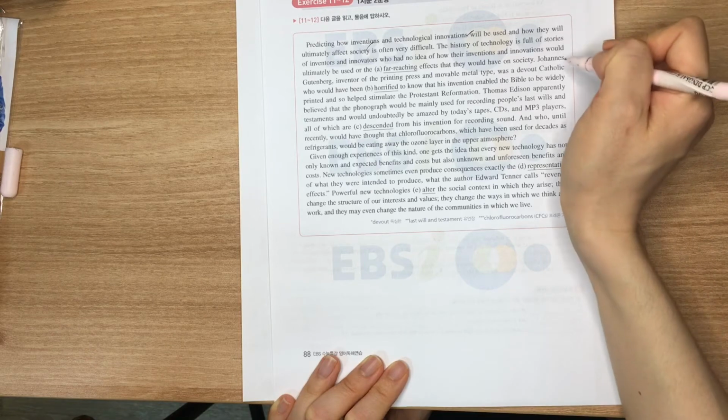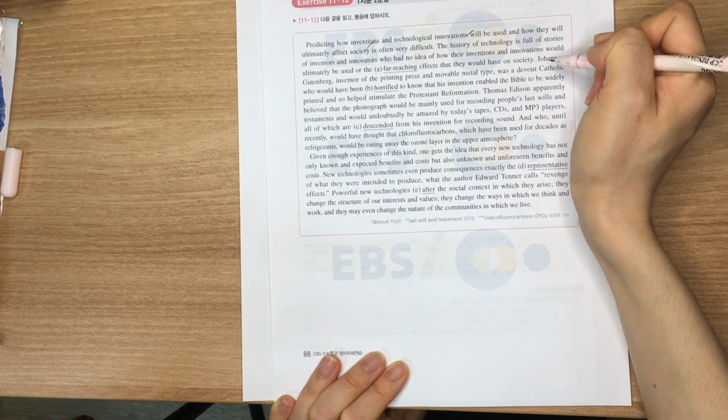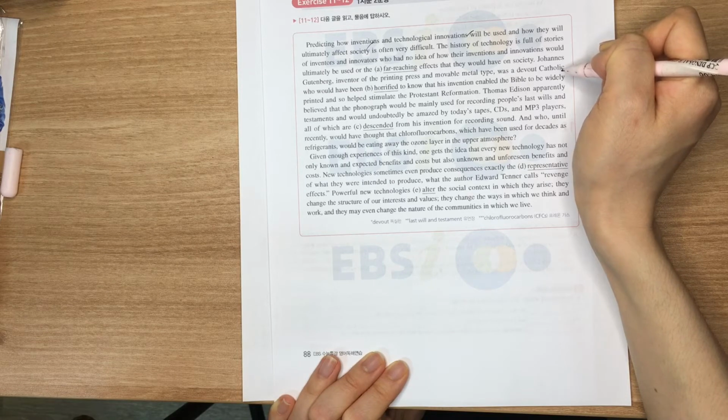Johannes Gutenberg, inventor of the printing press and movable metal type, was a devout Catholic who would have been horrified to know that his invention enabled the Bible to be widely printed and so helped stimulate the Protestant Reformation.